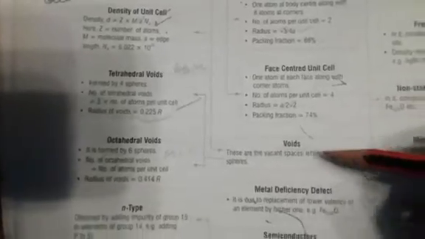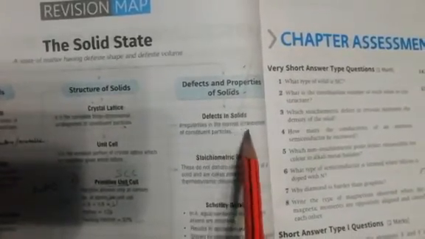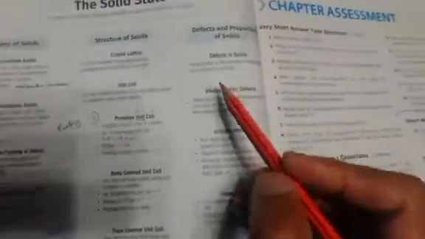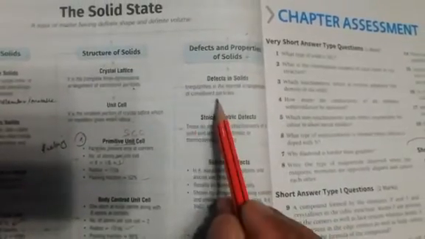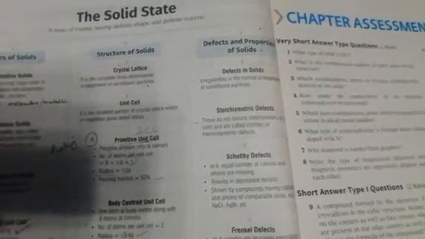Okay, so after we are done with voids, we went to the third part of the chapter, that is defects and properties. So first, defect is called imperfection. It is irregularities in the normal arrangement of constituent particles. As we have done in the flow chart, there are basically two types of defects. One is defect in ionic, second is defect in non-ionic. Defect is basically two types, that is, one is point defect and second is vacancy.